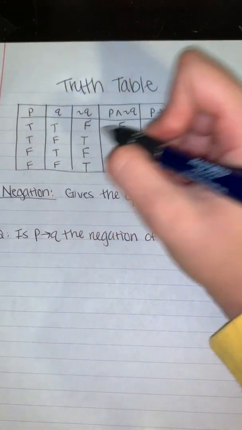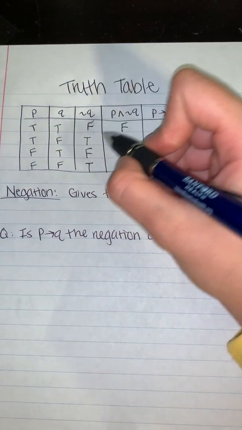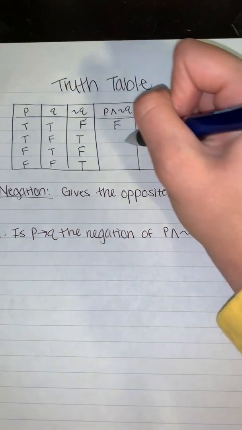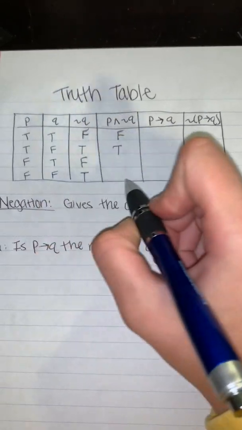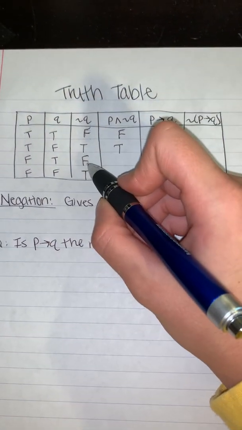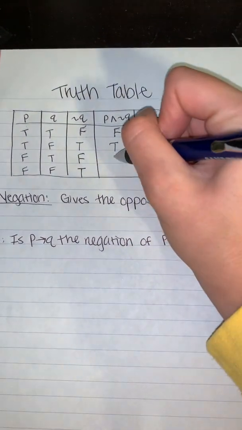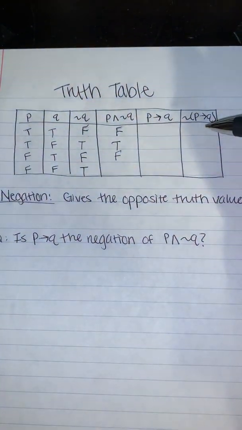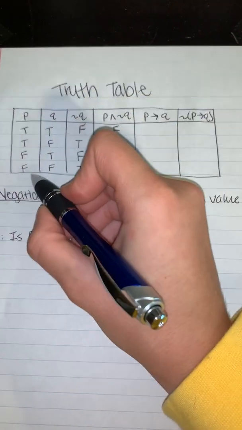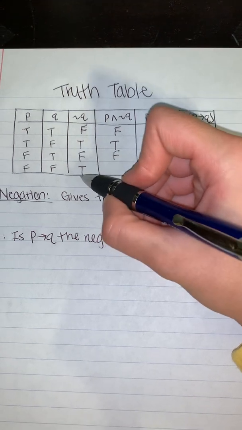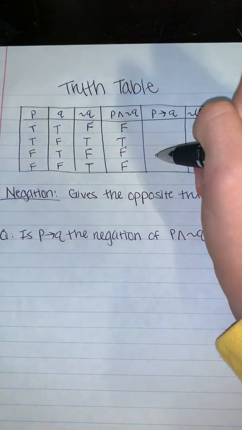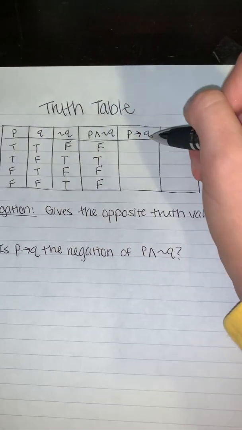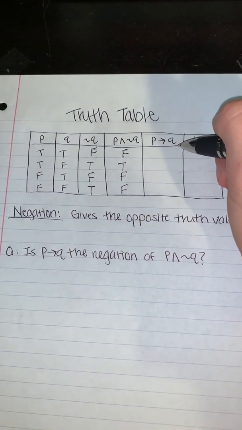P is true and the negation of Q is true, so that makes it true because they are both true. P is false and the negation of Q is false, so therefore they are both false. P is false, the negation of Q is true, so that makes it false because once again they are not both true.